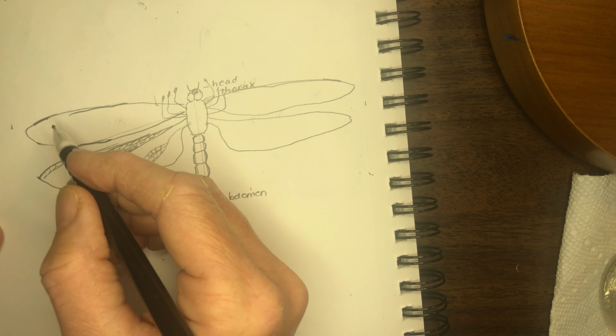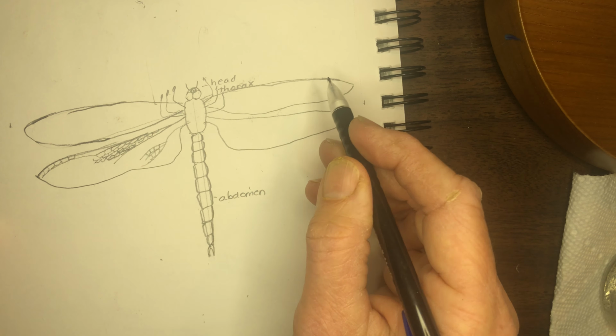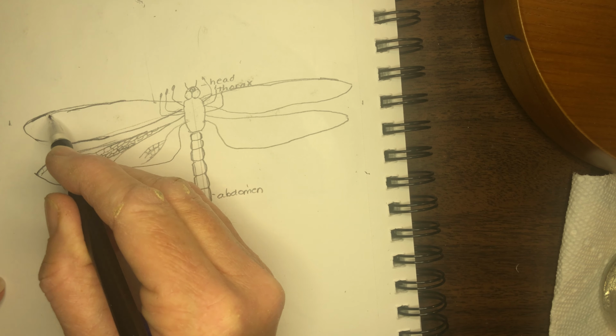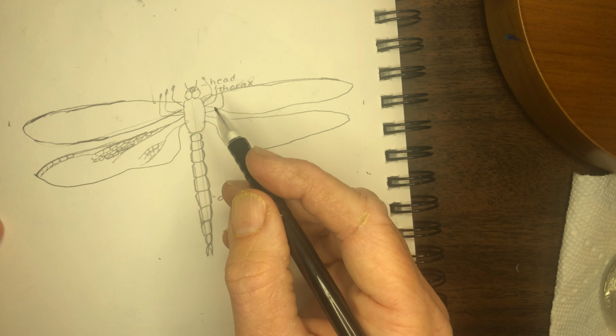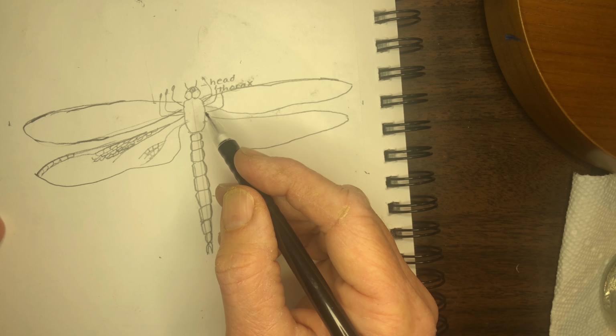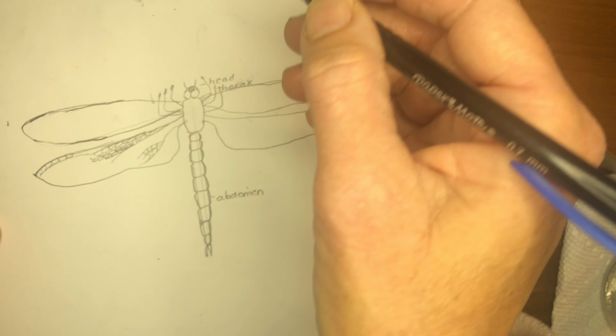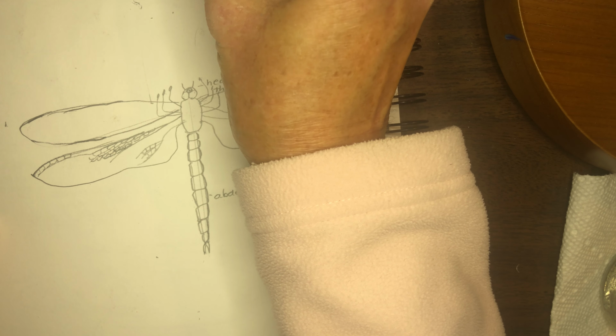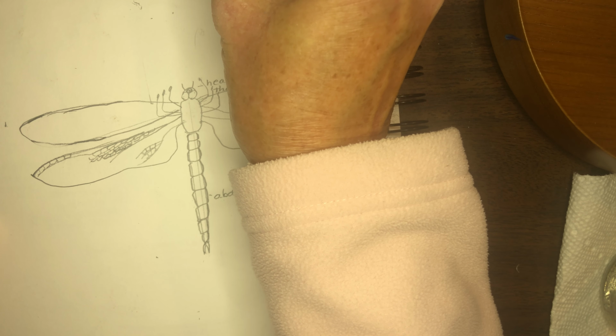And I would love to hear about you going out on adventures to find your own dragonflies. This is the time of year when we start seeing them. Their lifespan is about 4 to 7 weeks.